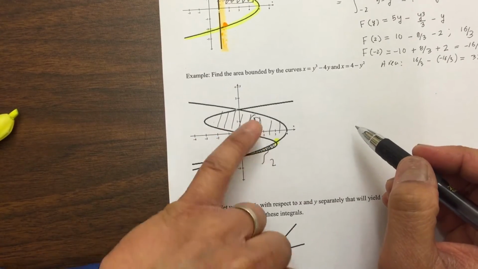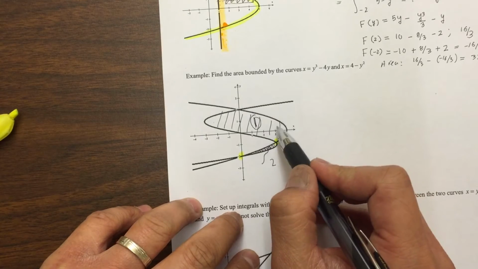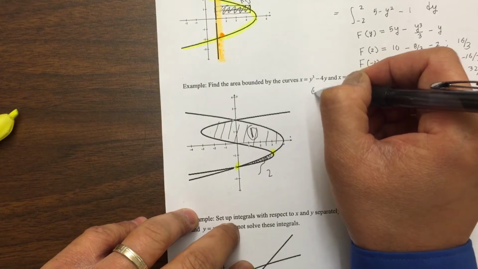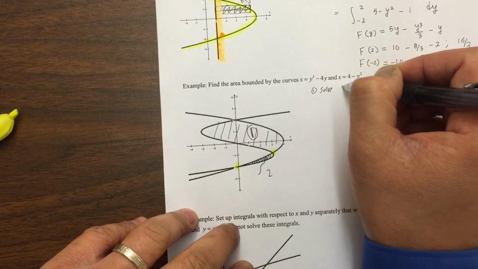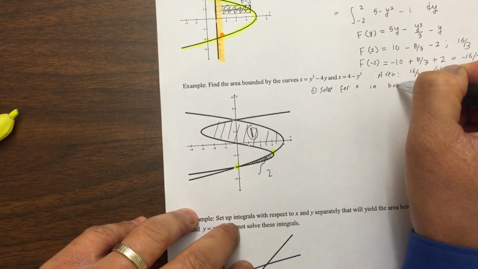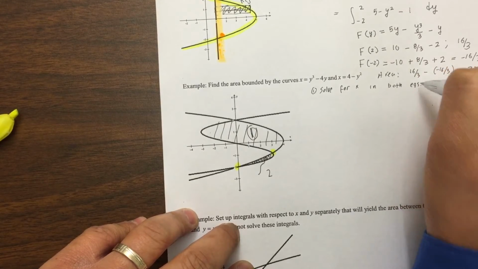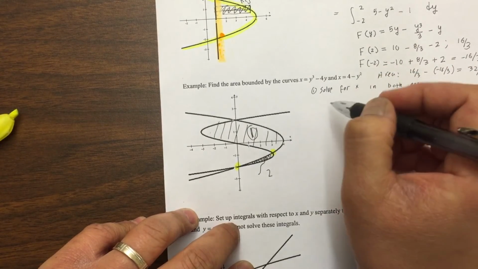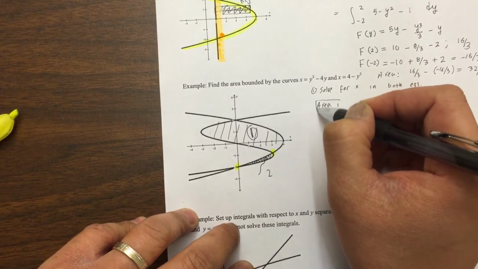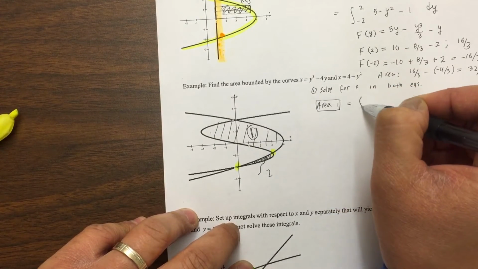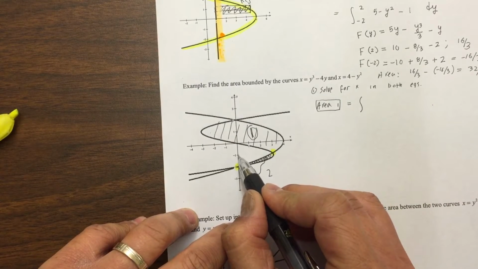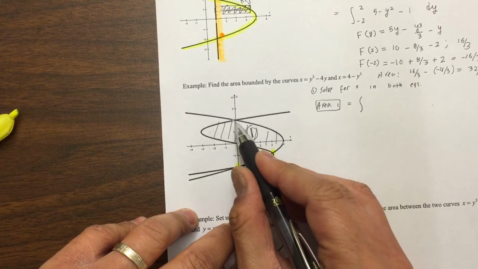Now, in the first region, we have to do it with respect to dy. So we need to solve for x in both equations, which we did. They're solved for, and then we set up an area for region 1. So the area of region 1 is equal to the integral from, it seems like they intersect at the y values -1 and 2.